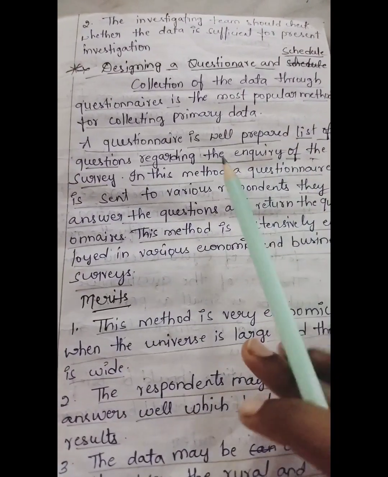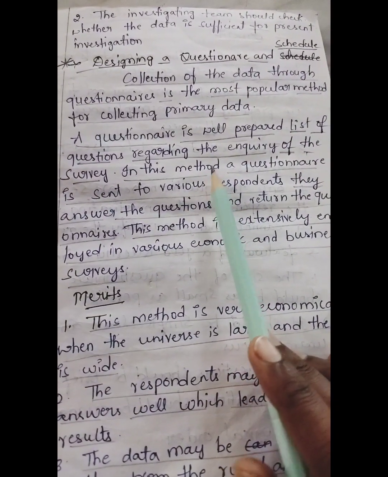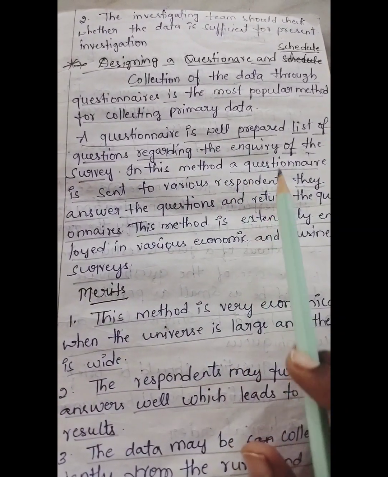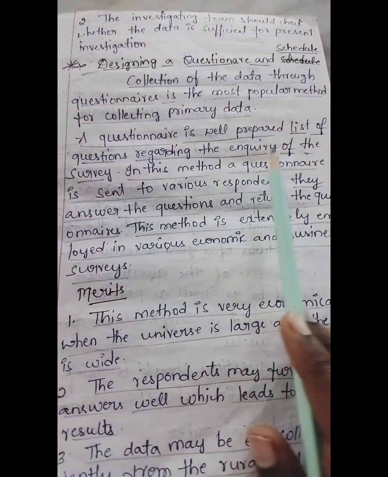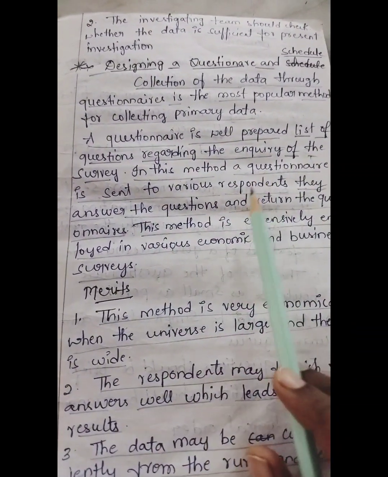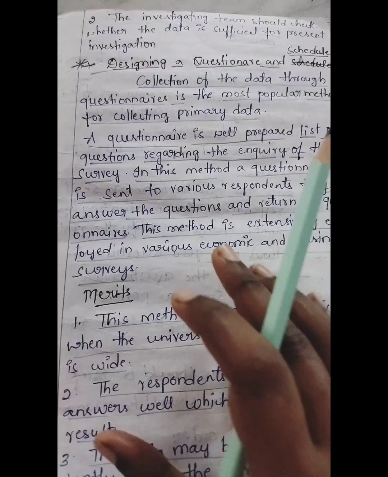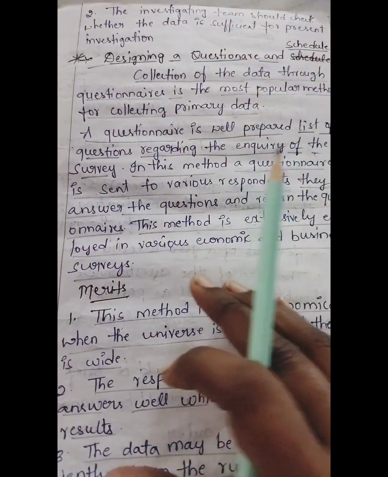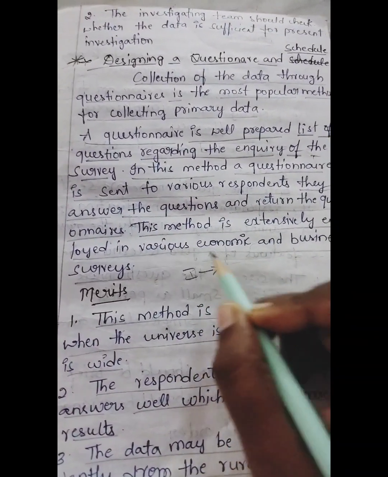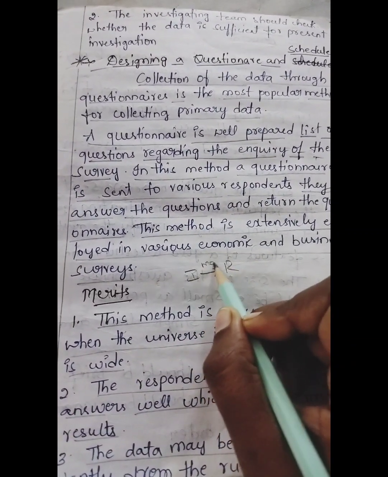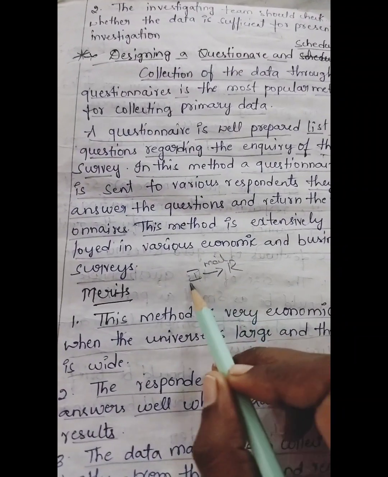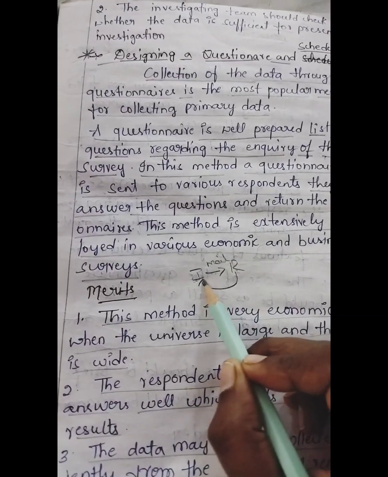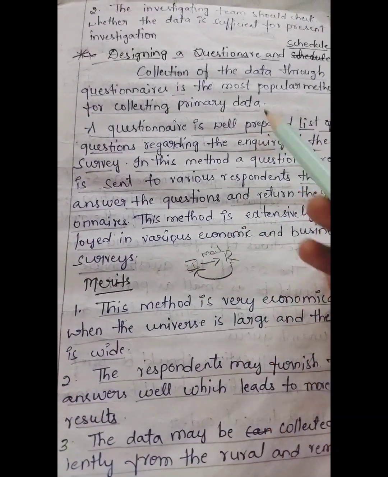As we have already seen in sources of primary data, the mailed questionnaire method, it is the same as a questionnaire. A questionnaire is a well prepared list of questions regarding the inquiry of the survey. It means designing a set of questions and sending them to the respondents through email. The investigator sends the questionnaire to the respondent by mail. He expects that the respondent should answer the questions and mail them back to the investigator. This is the process involved in a questionnaire.